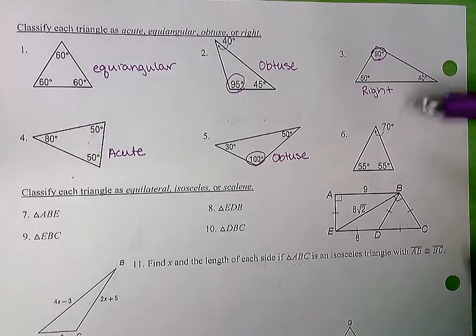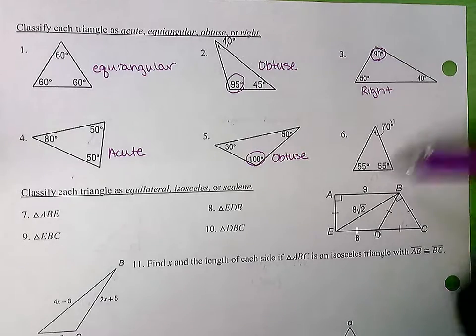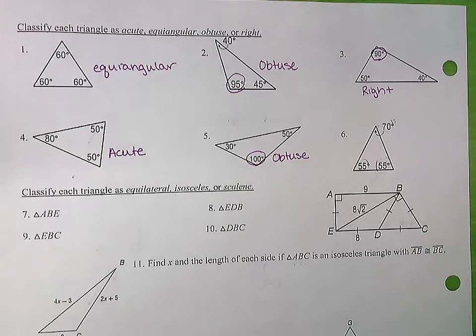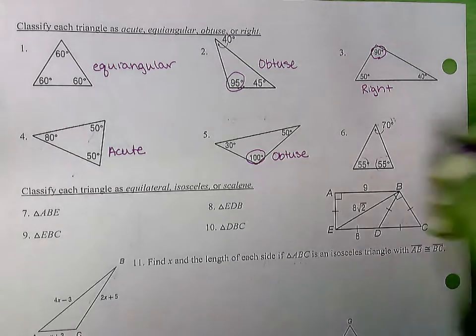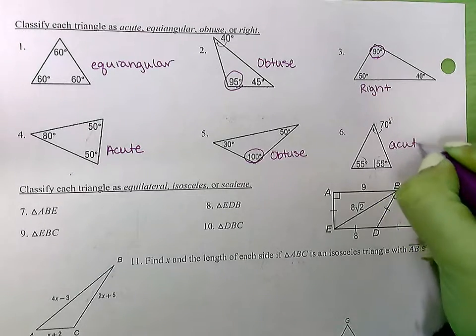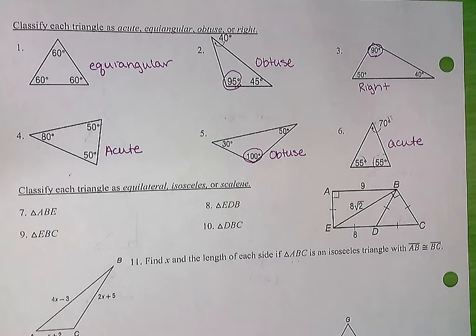The last one here, I have 70 degrees, 55, and 55. All 3 of those are less than 90, so this would be an acute triangle. Okay, again, I was classifying by the angles, so I wanted to make sure I was looking at the angle measures within that triangle. Any questions on any of those classifications there?